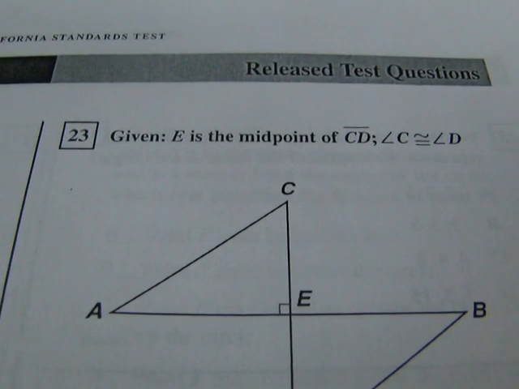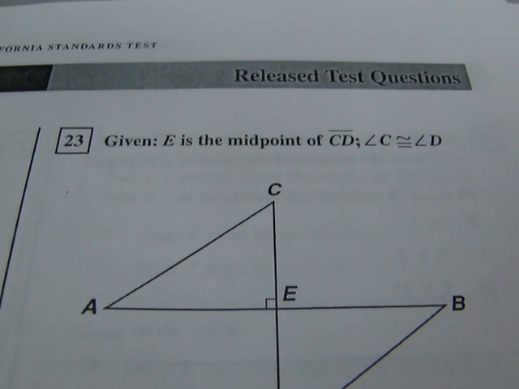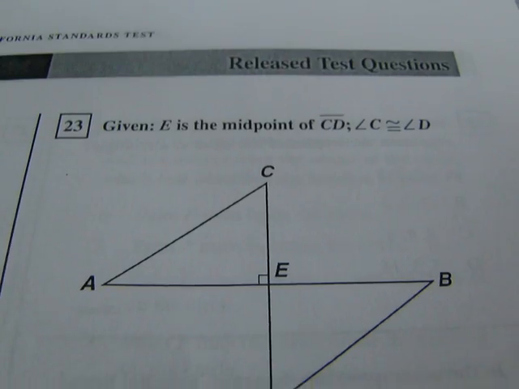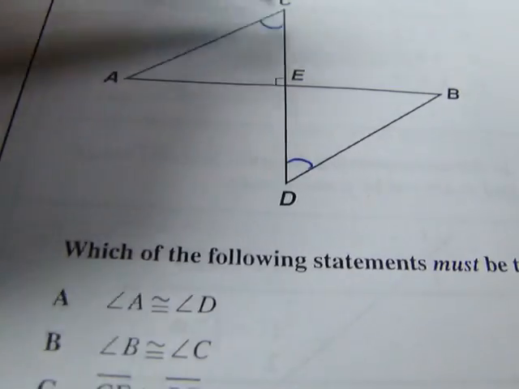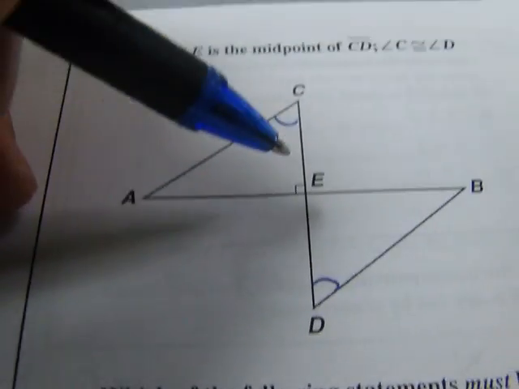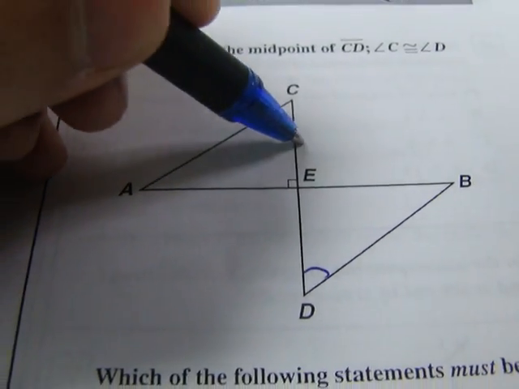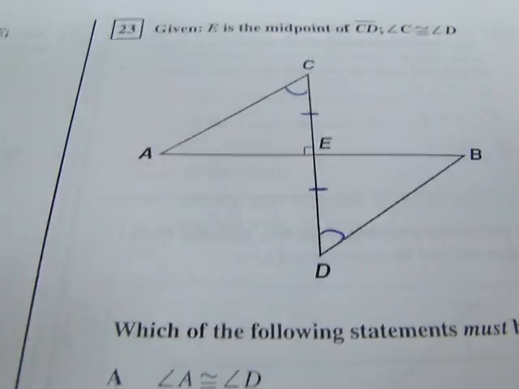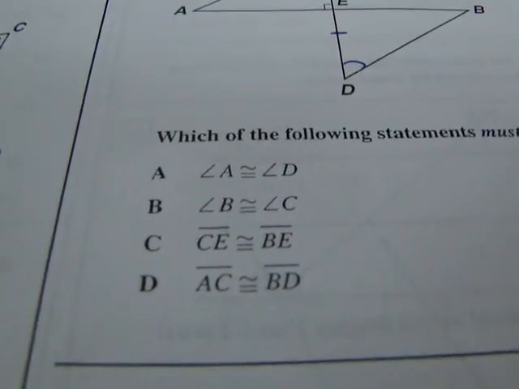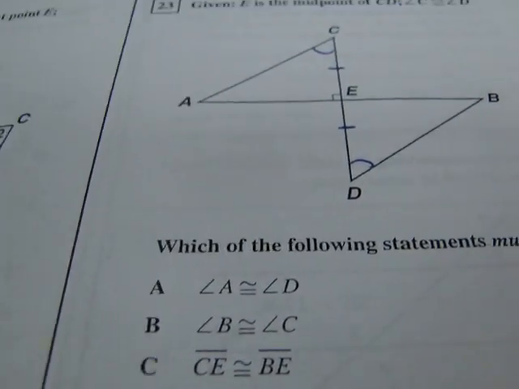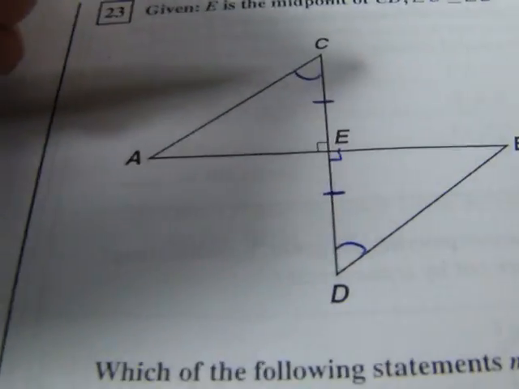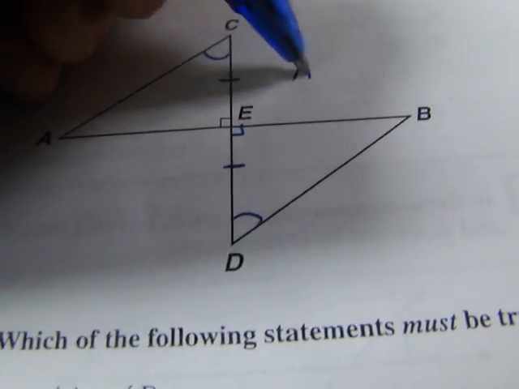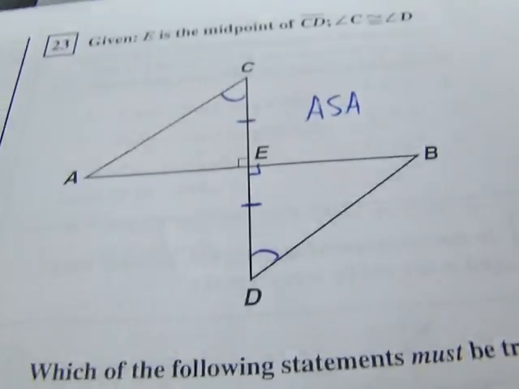Very easy. 23, a little harder. Given E is the midpoint of CD, and C is congruent to D. If it's the midpoint, it means it cuts this segment exactly in half, which means that this is going to be congruent to this. So this is known information. On top of that, we have the 90-degree angle here, 90-degree angle here. So what we've got is angle, side, angle congruence. That means that these two triangles are congruent.